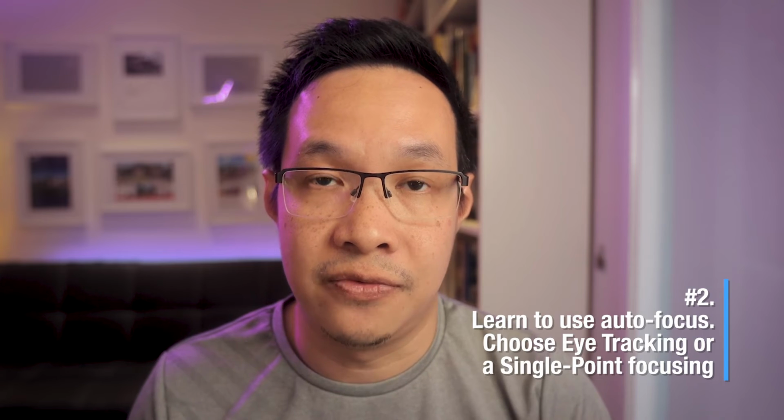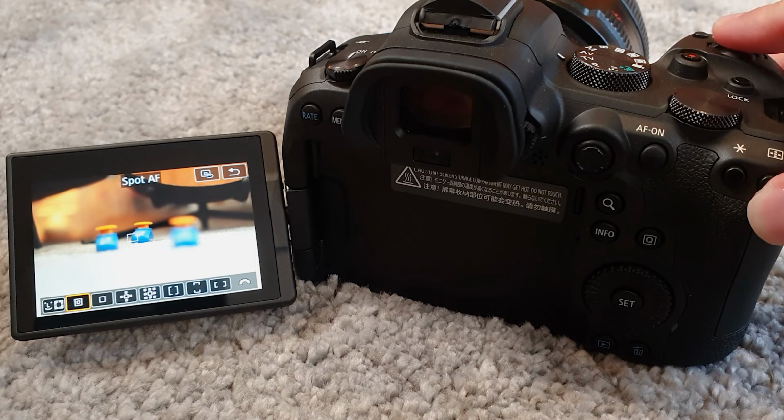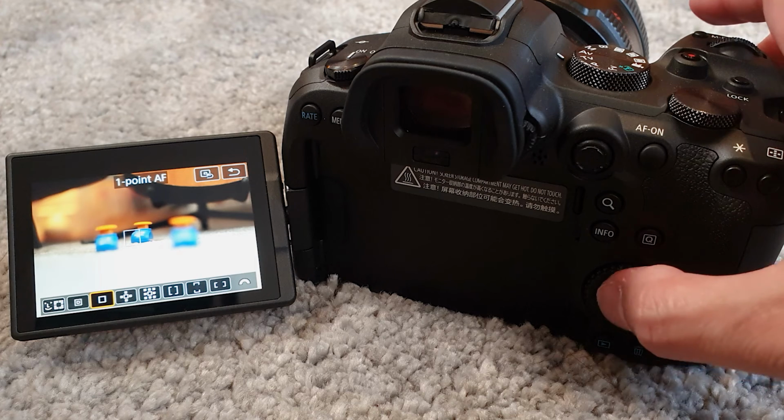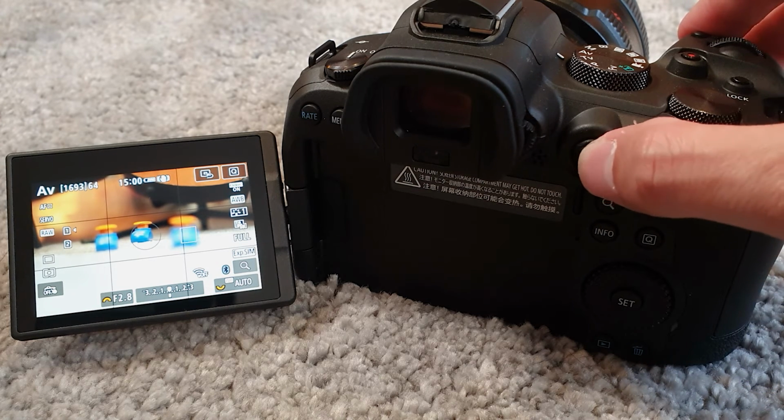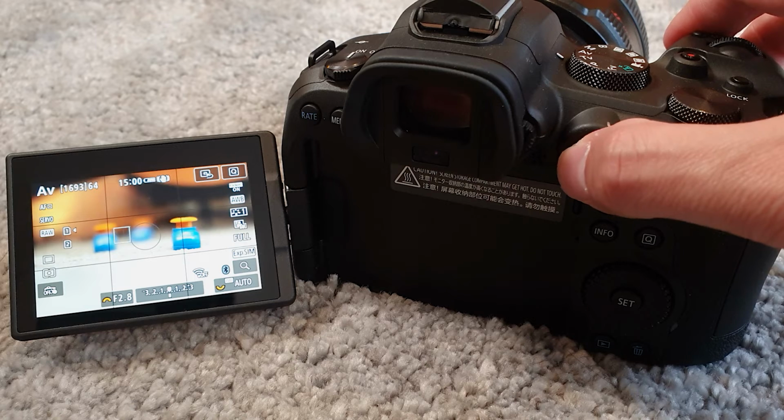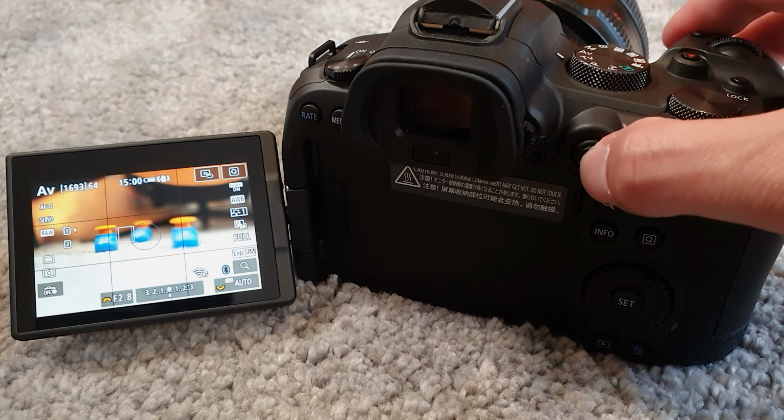I've been using that system for all my career. What you want to do is fix a single point, position where you want to focus that, and lock the focus on the eye of your model or the subject. Remember, if your subject moves, refocus and relock your focus again. That way, you will make sure that the focus is always on the eye and nowhere else.